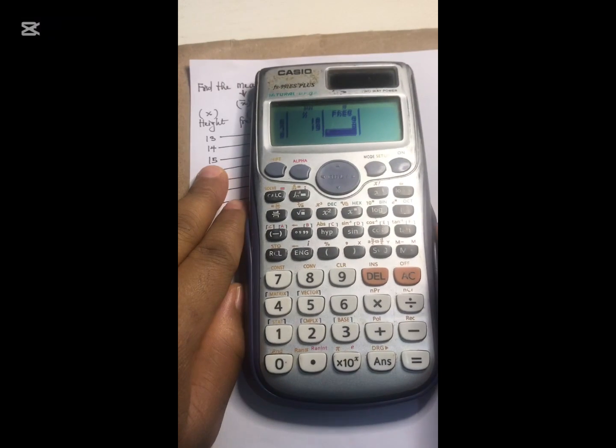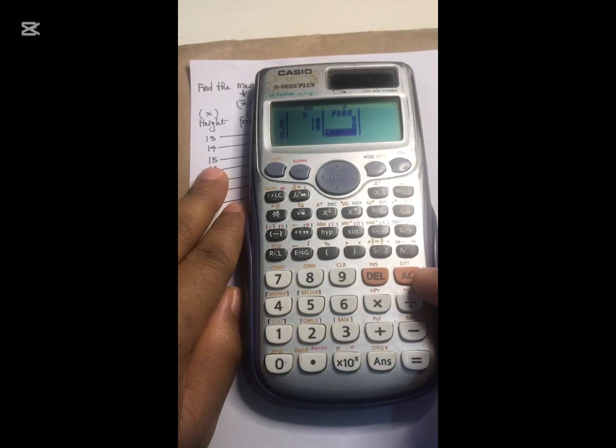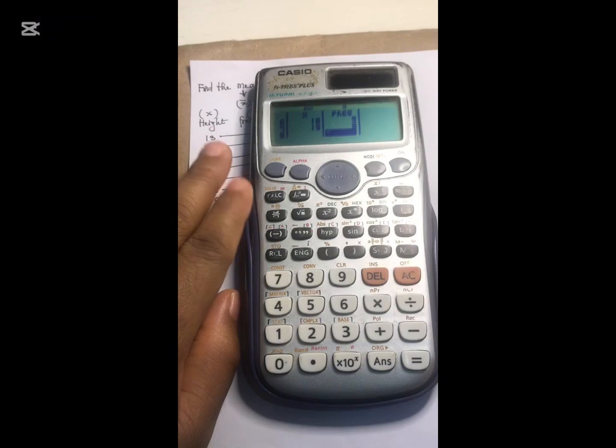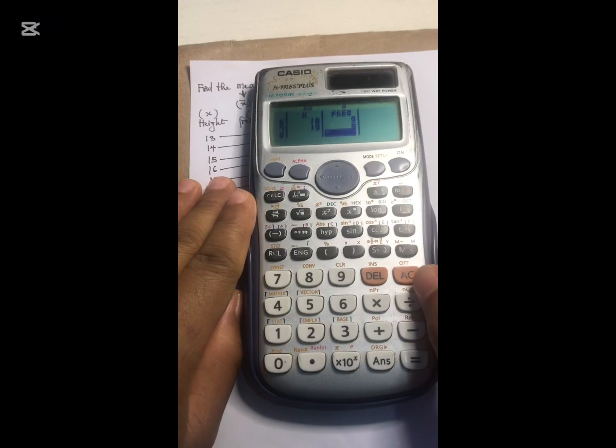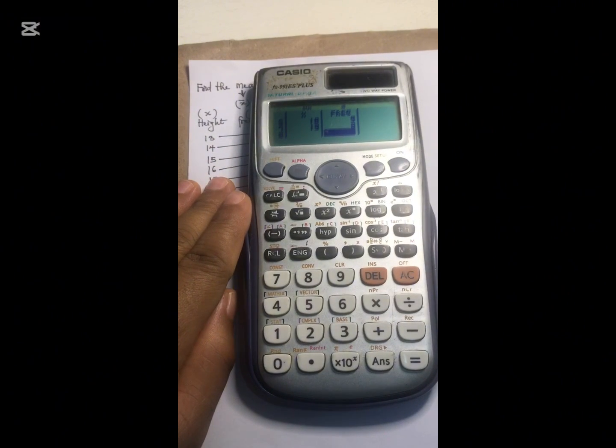So the next step is to click on the AC. This AC, just click on it. Forget that it has OFF on it. Since it is on the STAT mode, it has its own work that it does.